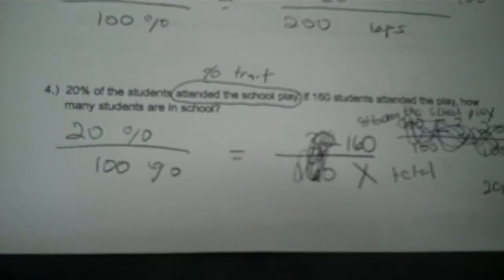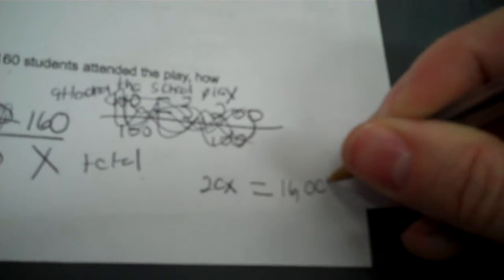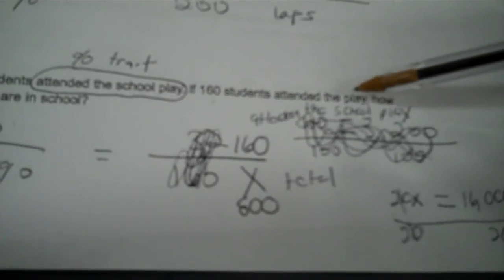Okay, so we're going to reset that equation. It's going to be 20X. And over on the other side, we're going to be taking 160 times 100, and that's going to be 16,000. So then when I divide by 20, 16,000 divided by 20 is going to be 800. So X equals 800. Just put 800. That's how many total students you have. 160 attended the play. That would be 20%.